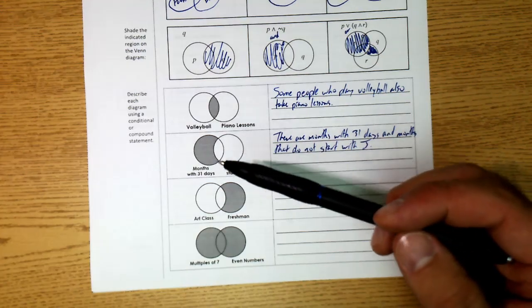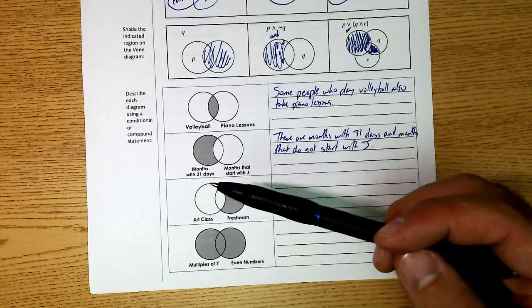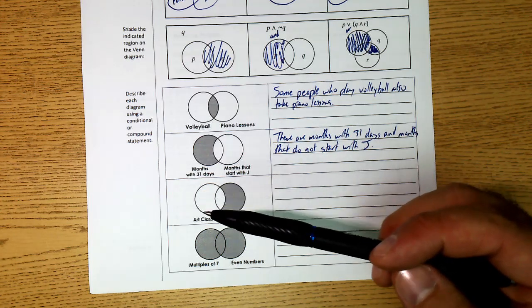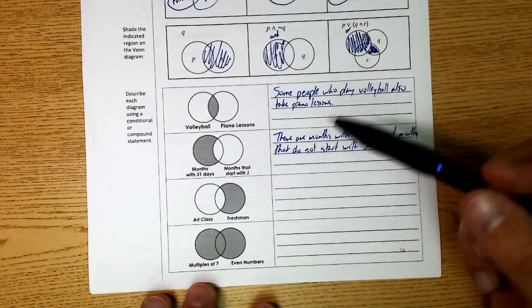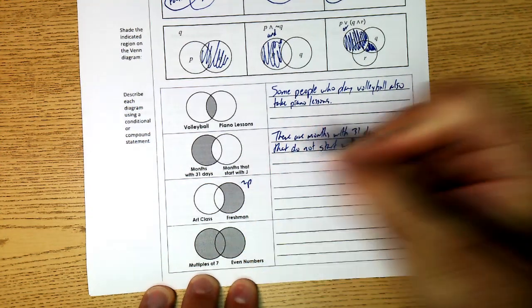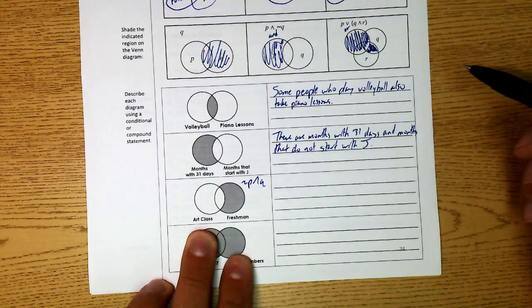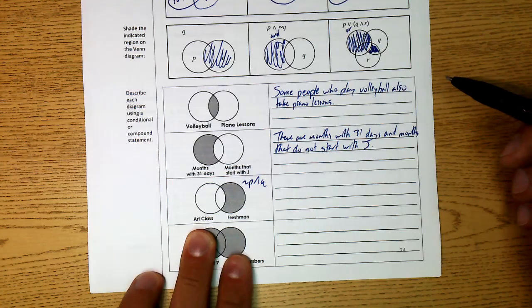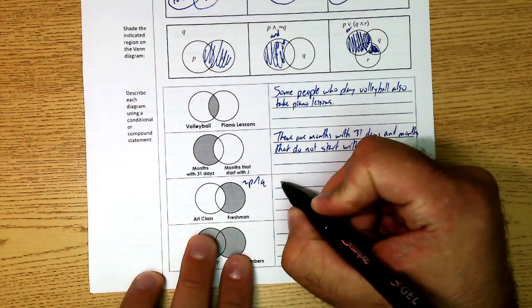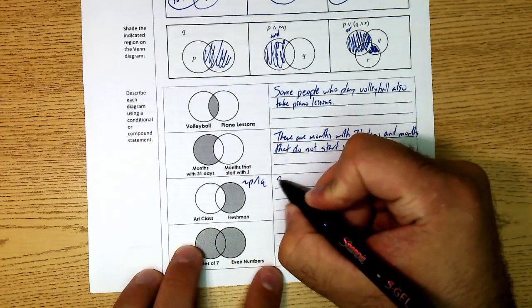So instead of not Q, we're going to have not P. So this is going to be not P and Q. So we can say, again, we're talking freshmen, so we're talking students.